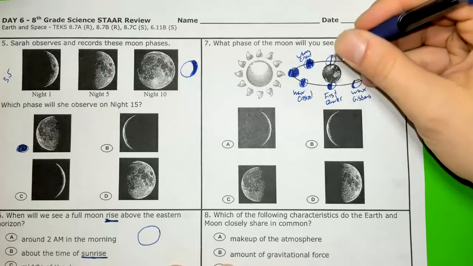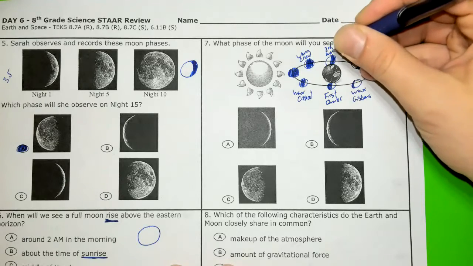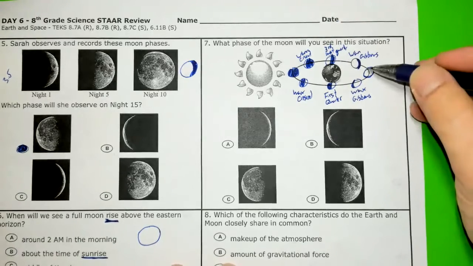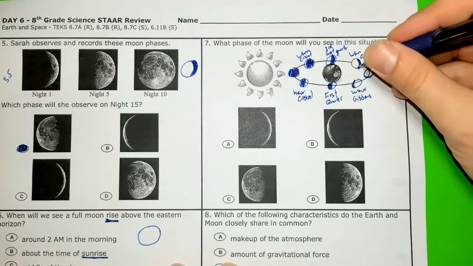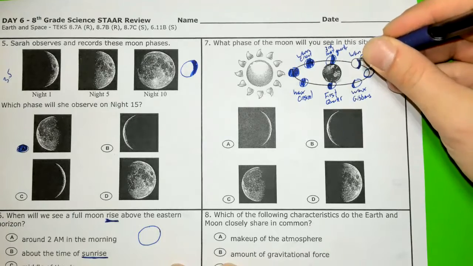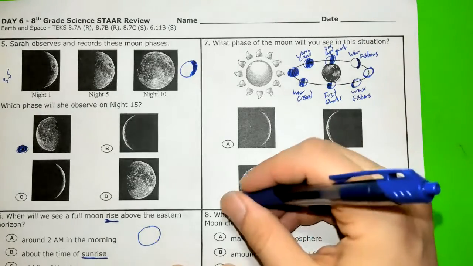And this is going to be your quarter, your third or last quarter. So right here, we have our waning gibbous. Go ahead and look on your chart and find a waning gibbous. As you can see, it's right down here, waning gibbous, number 3.